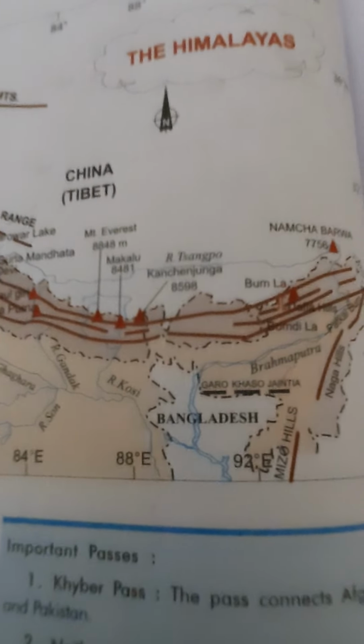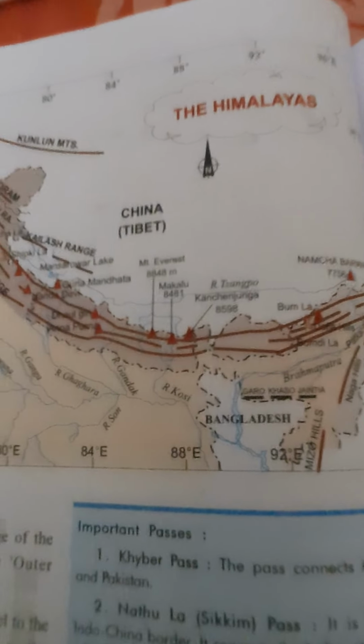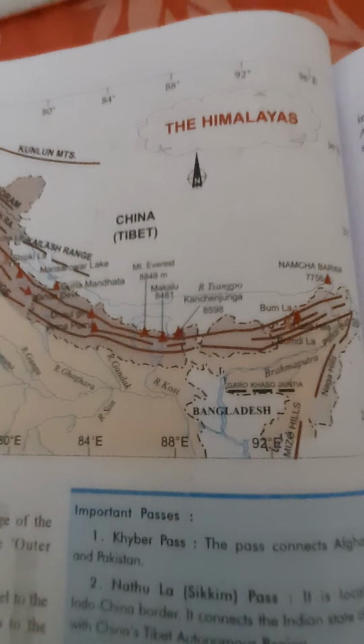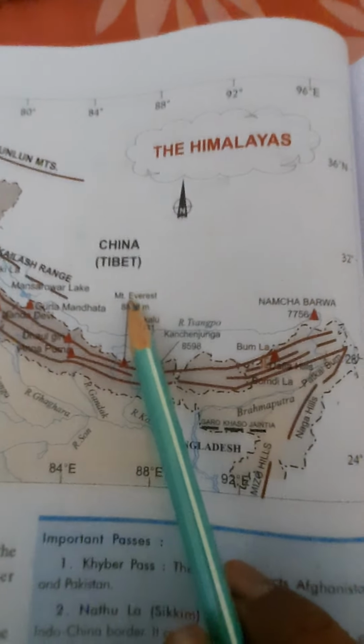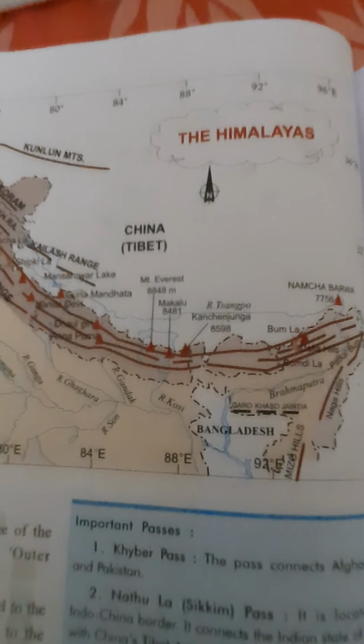6,100 meters. And here, third point, almost all the world's highest mountain peaks are present in this range only. For example, look here, Mount Everest, Kanchenjunga, etc.